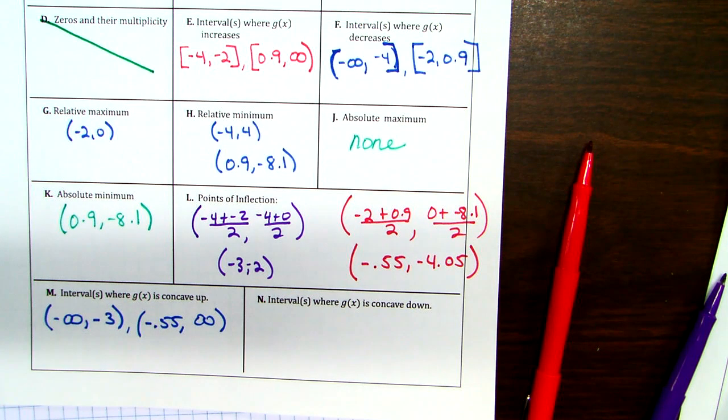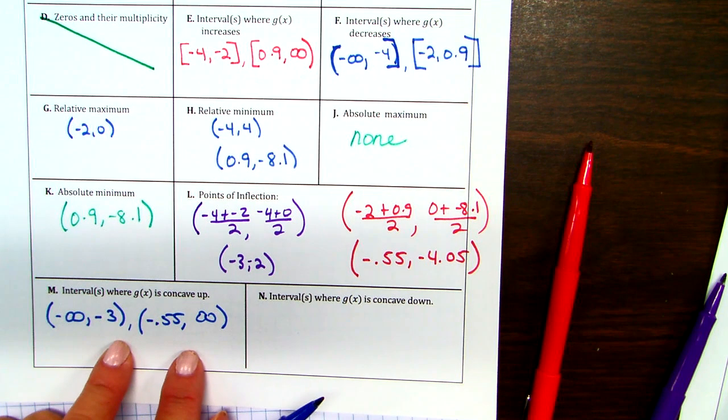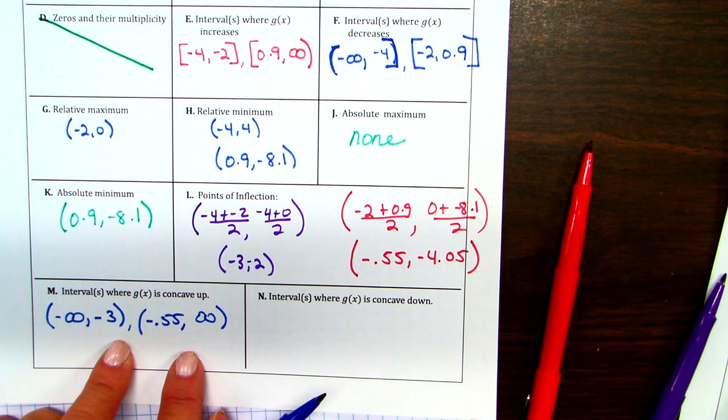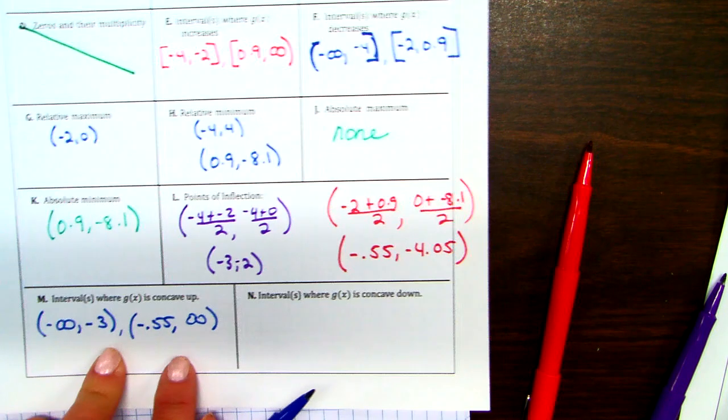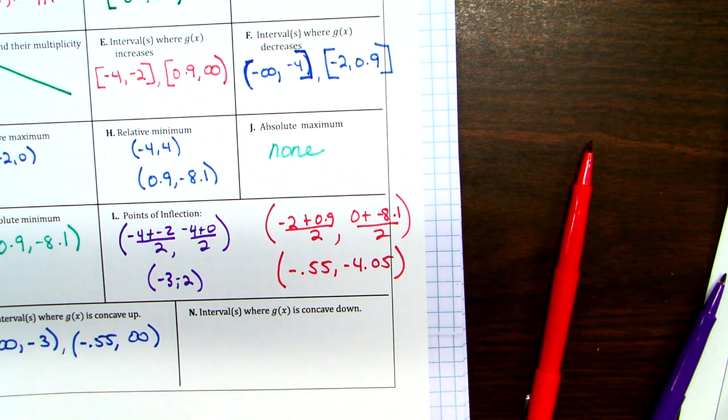If you didn't say anything because you didn't understand, please ask a question. Do we understand where I'm getting these numbers? Please talk to me. Anybody have a question? No? Okay. So, concave down, it's going to be between two POIs. So when you're naming concavity, you're using the x values of your points of inflection. Think about that, okay?